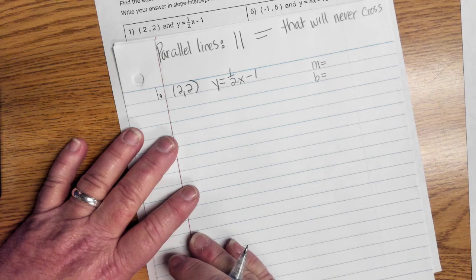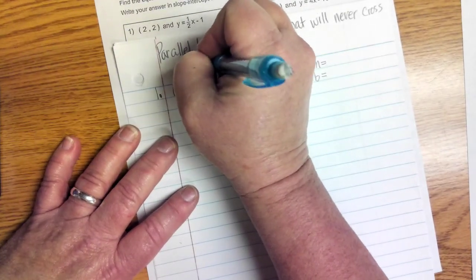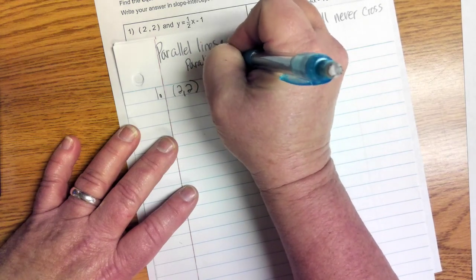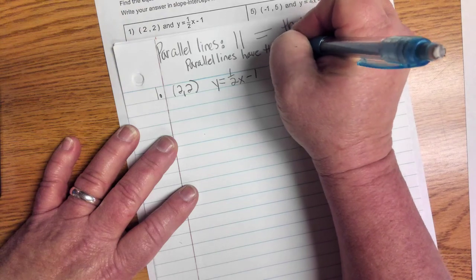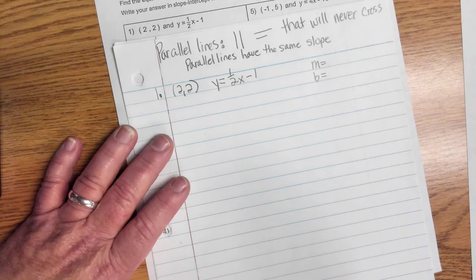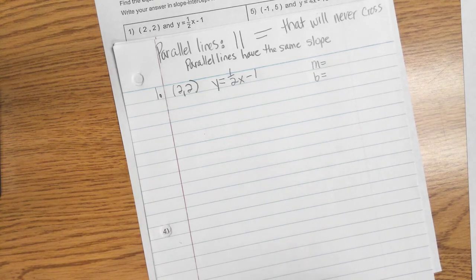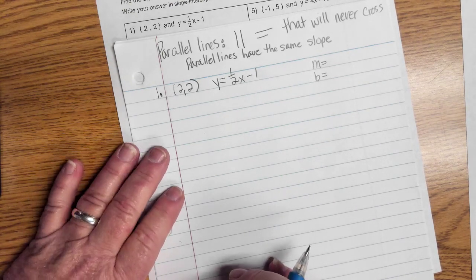The slope is going to be the same, correct? Because parallel lines have the same slope. All right? Parallel lines have the same slope because they have the same rate of change. That's what keeps them from crossing, okay? They're either going to go up or down or across or whatever, they're never going to cross because they have the same rate of change.